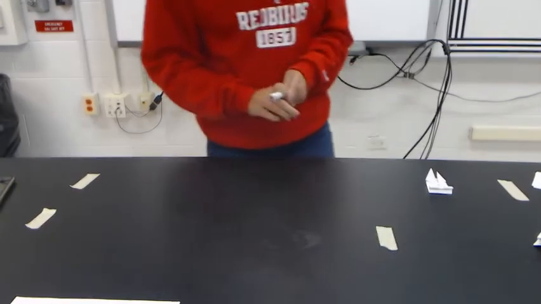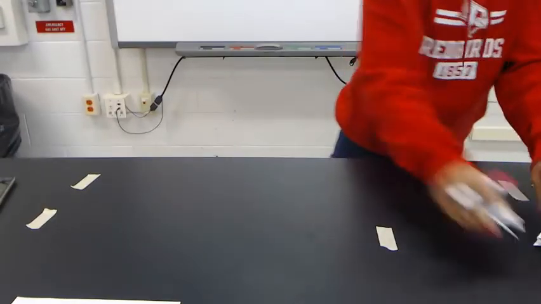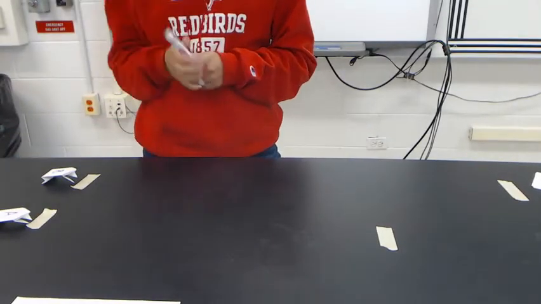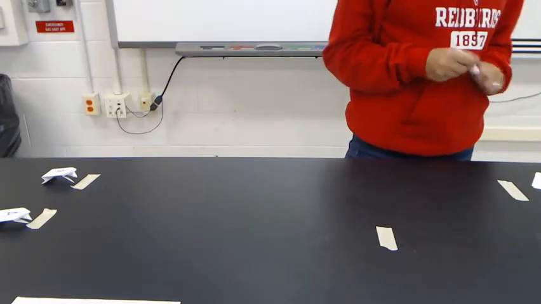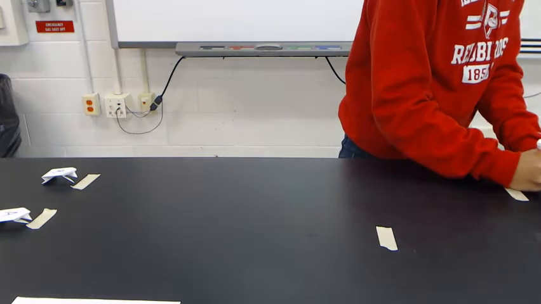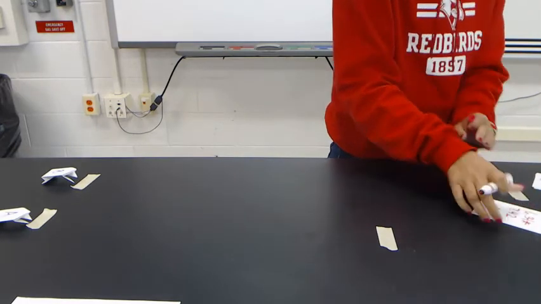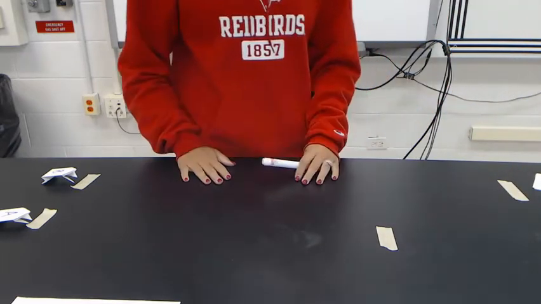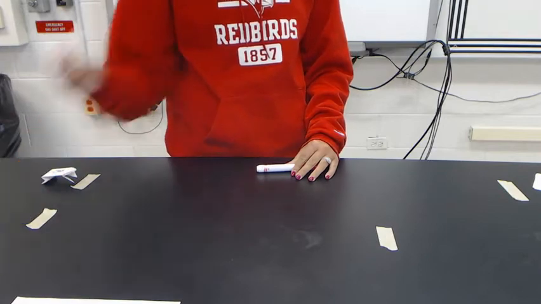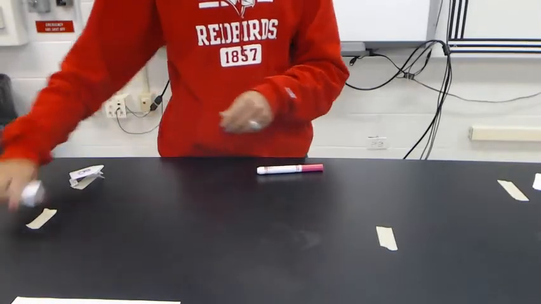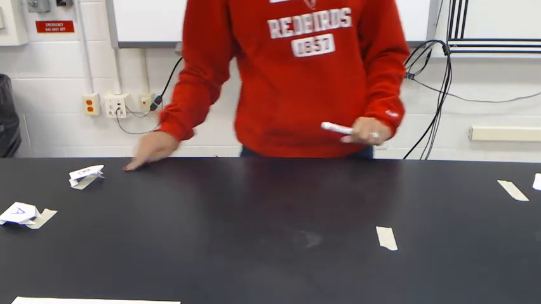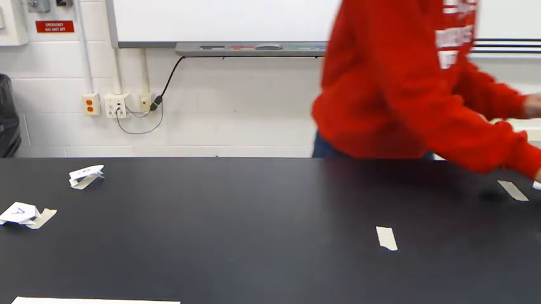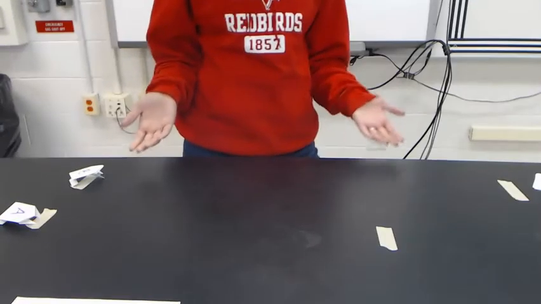Okay, so now that I have completed that, is it safe for me to say that frog A is faster than frog B when frog A went on this track and frog B went on this track? Why or why not?